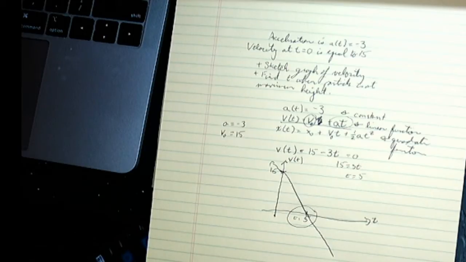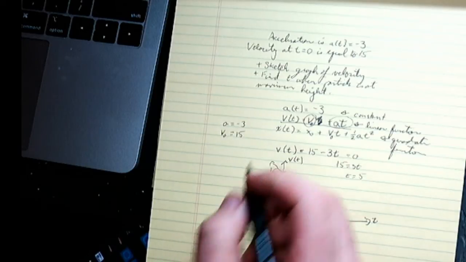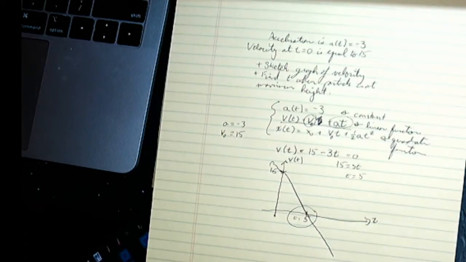Now, I mentioned this problem looks substantially different if you do calculus than it does if you do pre-calculus. And the reason is, in pre-calculus, these are 3 separate equations. Right? I'll skip to another page for this. In pre-calculus, we have a is equal to -3. We have v is equal to 15 minus 3t. And then we have x is equal to, and we can plug in the values now again, x naught, which we don't know, plus 15t minus 3/2 t squared. And where do we get each of these? Well, we have to remember them or look them up in the book.